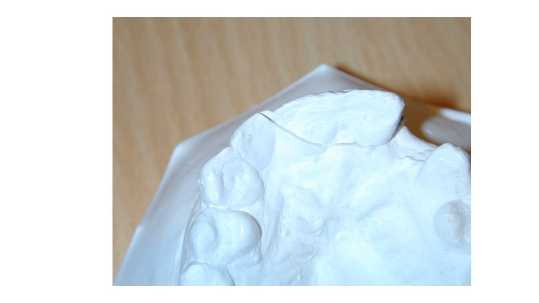This particular model had the teeth broken off. Now, this does happen, but you should not be taking pictures for your clinical log of models with broken teeth. Again, it just does not look very high quality. It looks like poor standard of treatment and patient care.